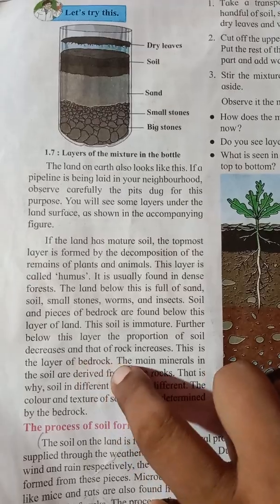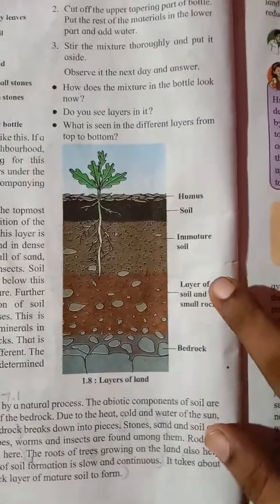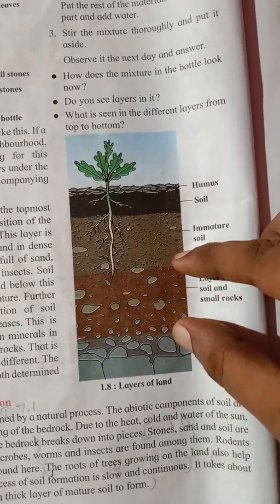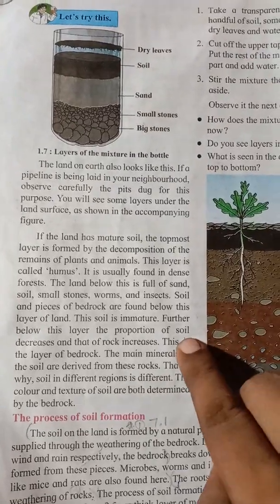This is the layer of the bedrock, correct? This one is the layer of bedrock here. This contains stone, all these things. This is the layer of bedrock.